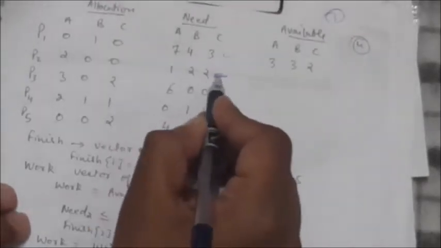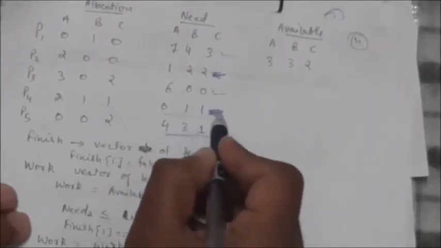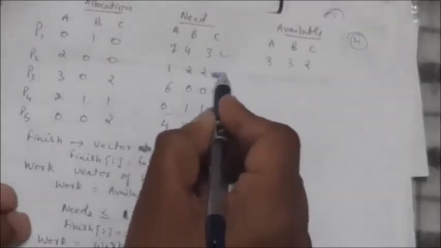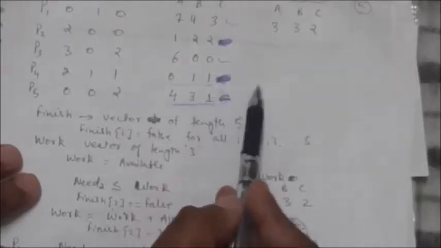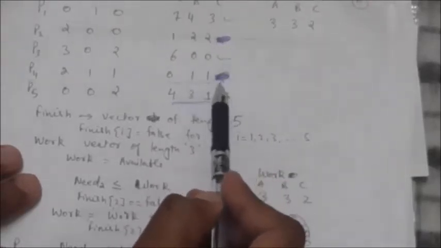So finish 2 is not false, finish 4 is not false, finish 5 is not false, so we will not consider these rows, because we have already processed indexes 2, 4 and 5. For them we have already set the value true in the finish vector. These two rows are remaining in the need matrix, so we will consider only these two indexes, index 1 and index 3.